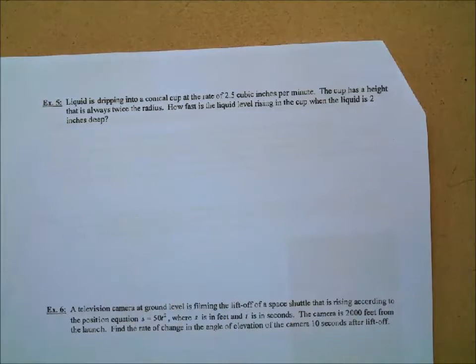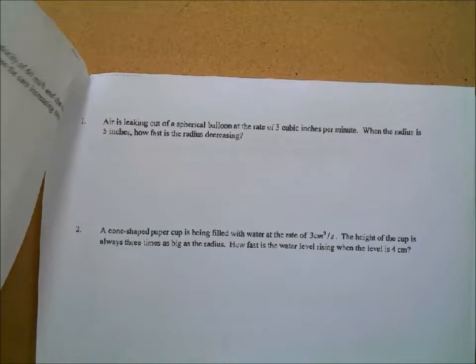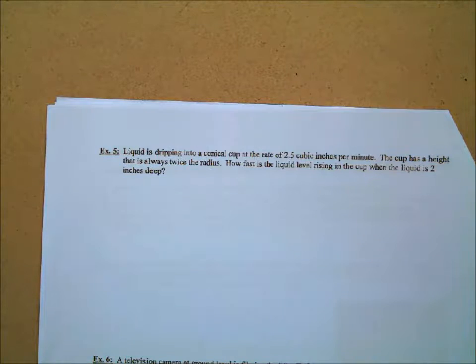So our goal for today is to get through numbers 5, 6, 7, and 8. And 9 and 10, I think, as well. I believe so. Yes, we want to get through all those. So we've got to get rolling here to get through all those different questions.